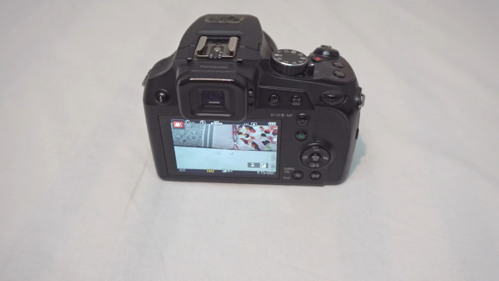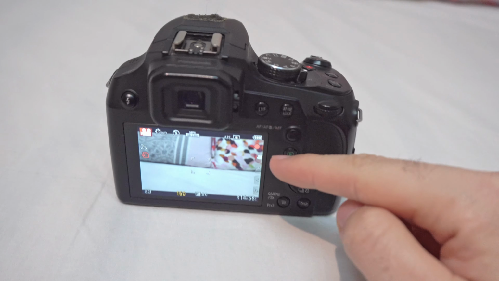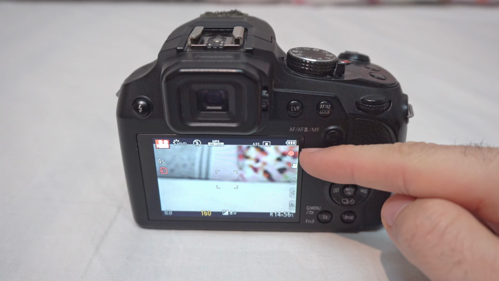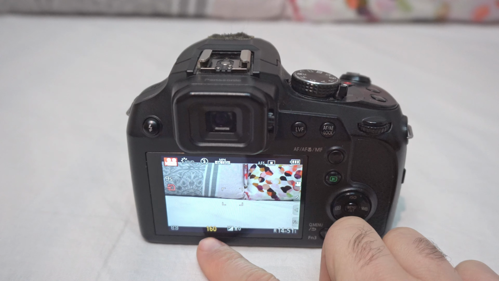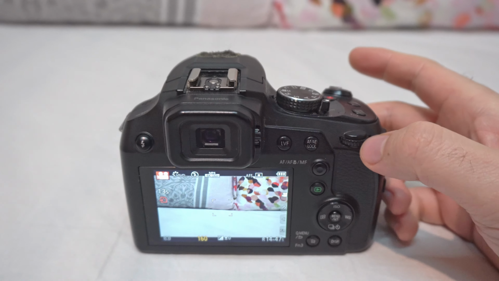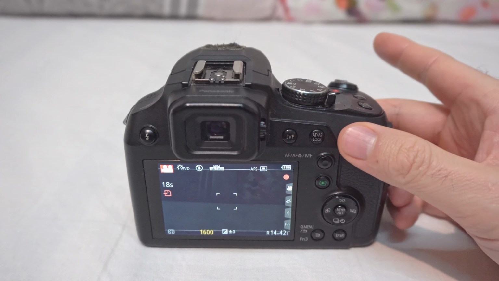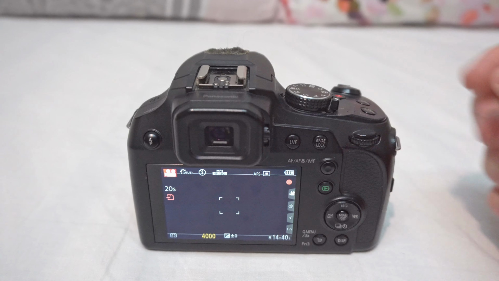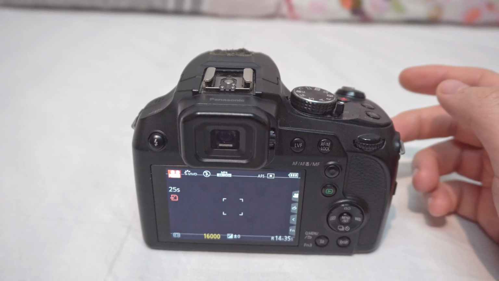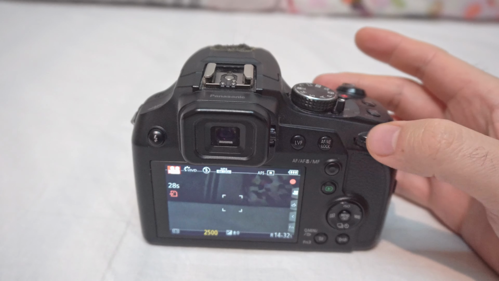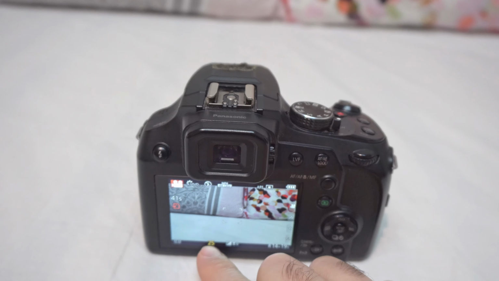There's the S. Okay, and now start video recording. Press the red button. It is recording video. Here we have the red dot, and that's the shutter, 1 second divided by 160, and that can be controlled by rotating this wheel. Now the image is getting darker. 1 second divided by 4000, the maximum is 1 second divided by 16,000, and the minimum is 1 second divided by 25. So that's the shutter speed.